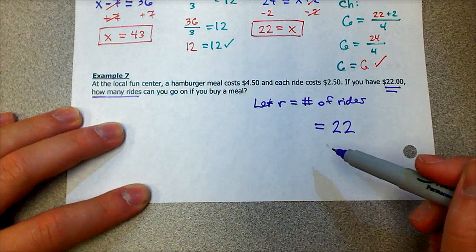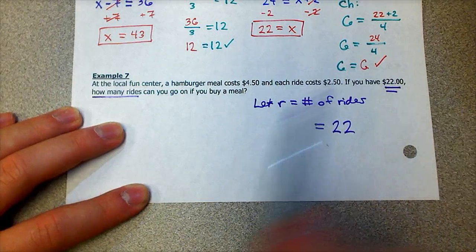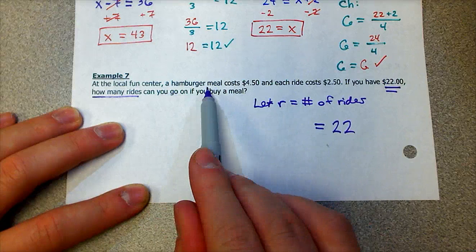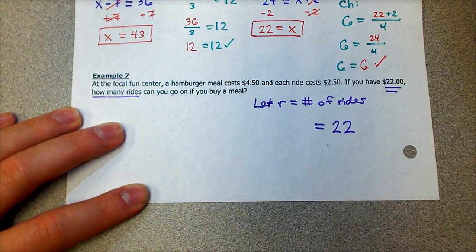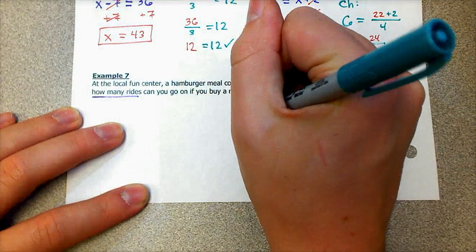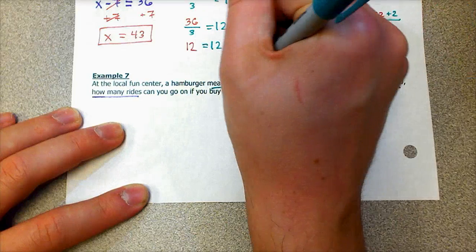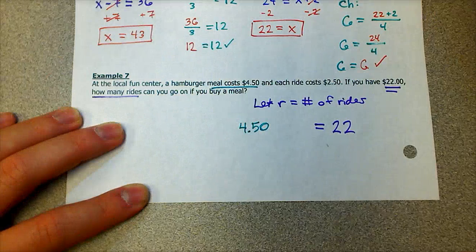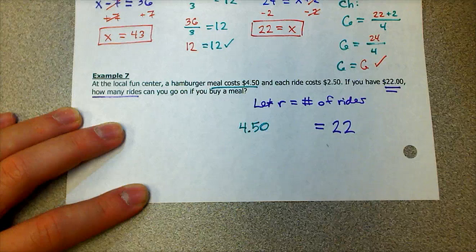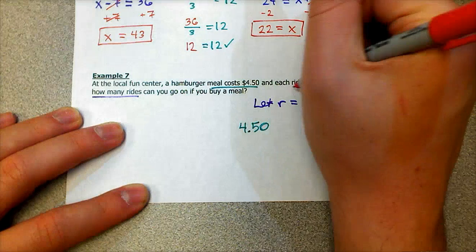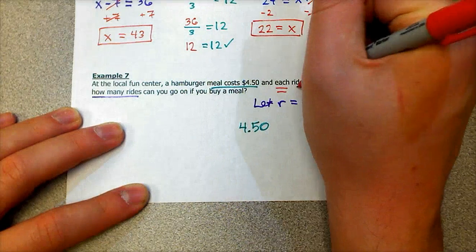Well, spending this money, if I buy a hamburger meal, first of all, that's going to cost me $4.50. So on the left side of my equation, I'm going to put what I'm buying. I'm buying a hamburger meal for $4.50. And then I also am paying $2.50 for each ride.